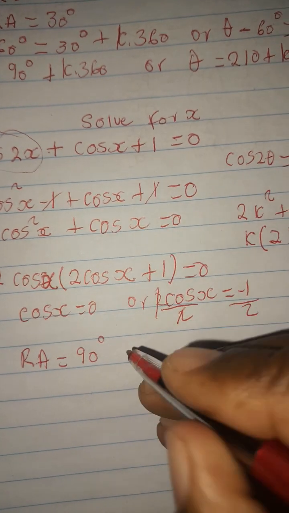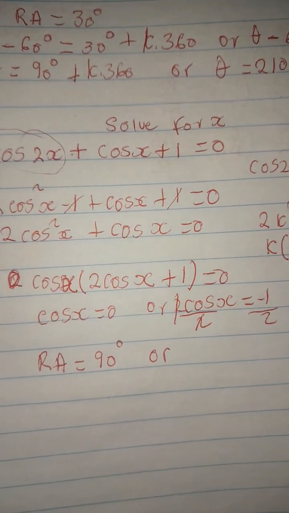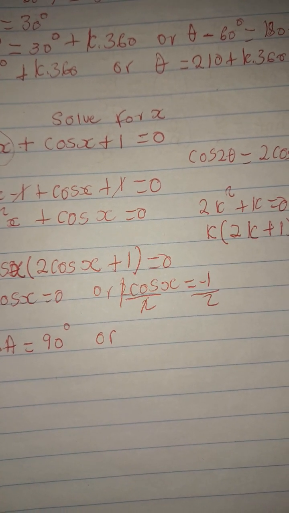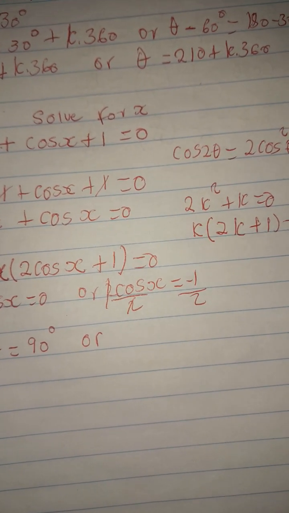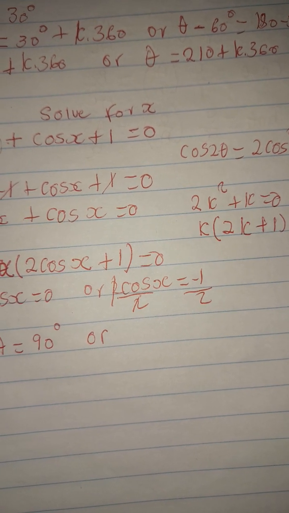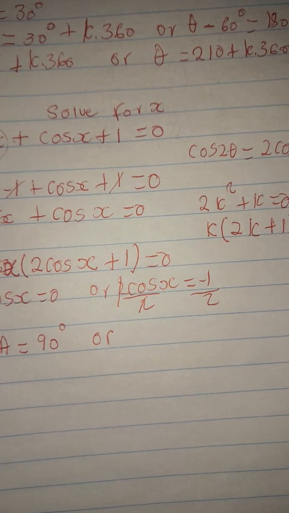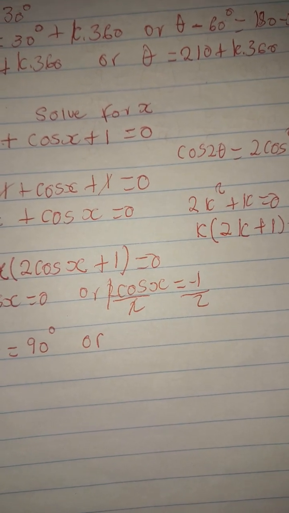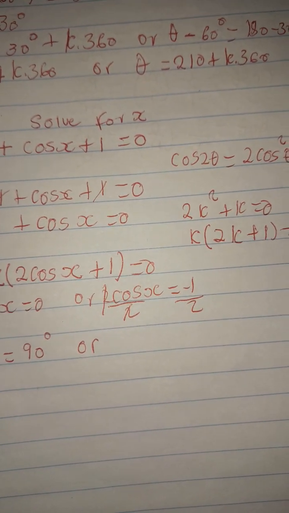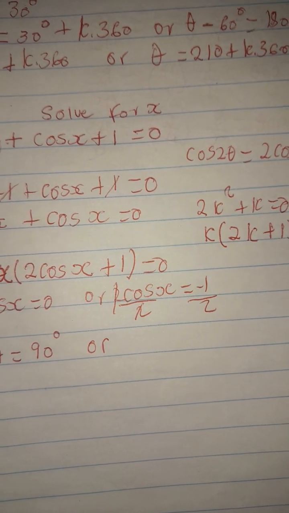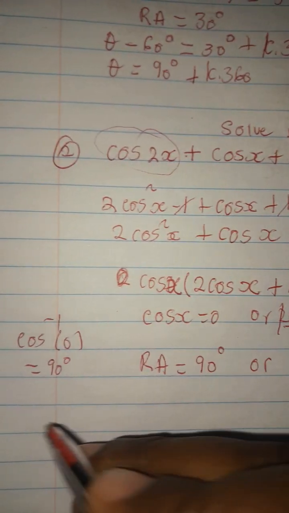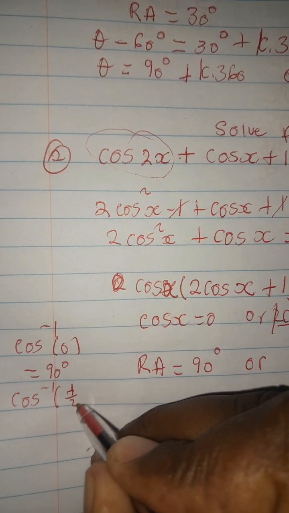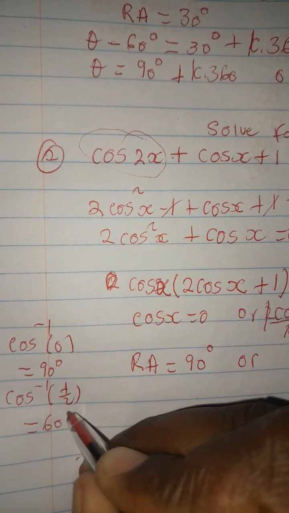Right, let's go to the second part. In this case, let's try to put positive values instead of negative. So if we put cos inverse of half, the second function of cos will give us 60 instead of 120.